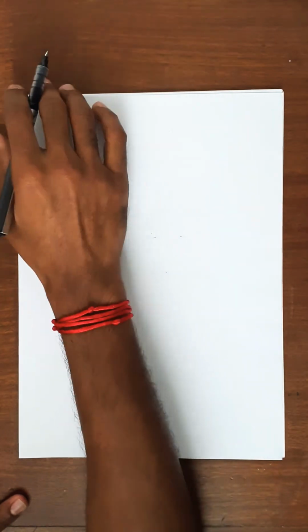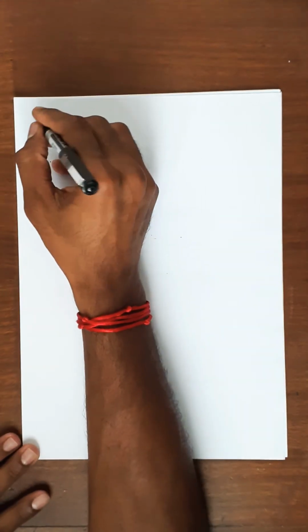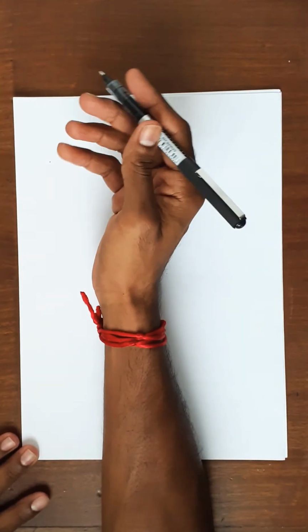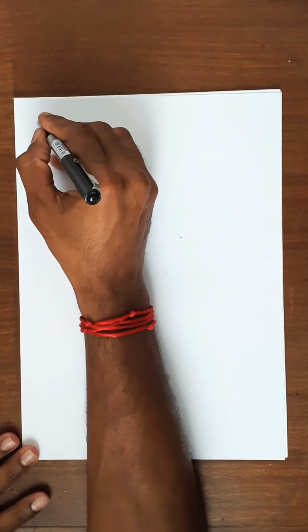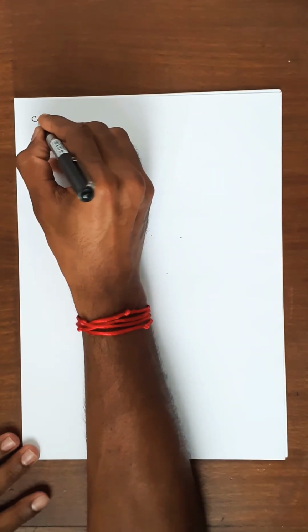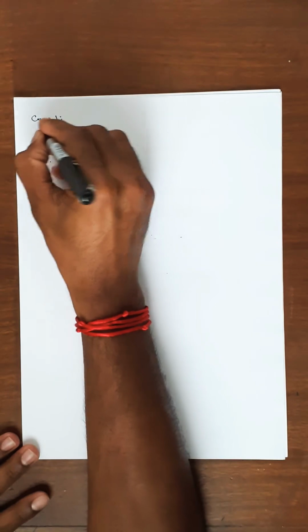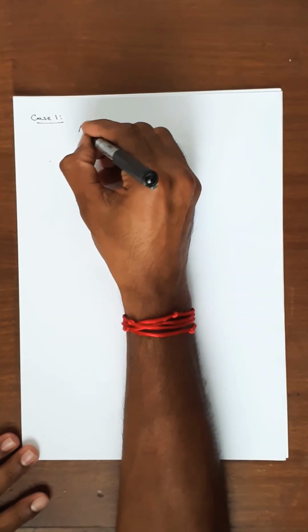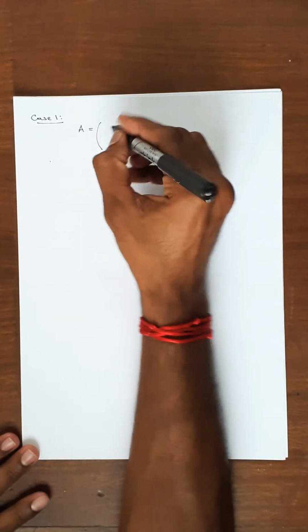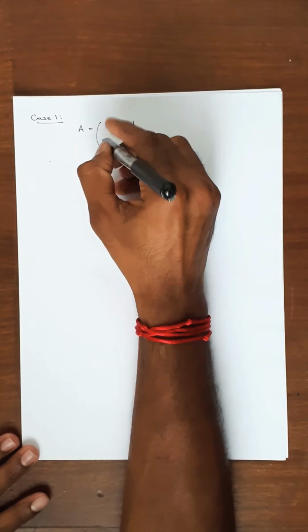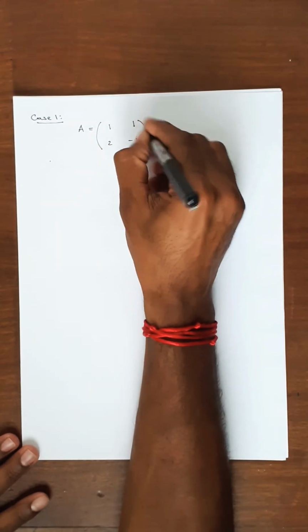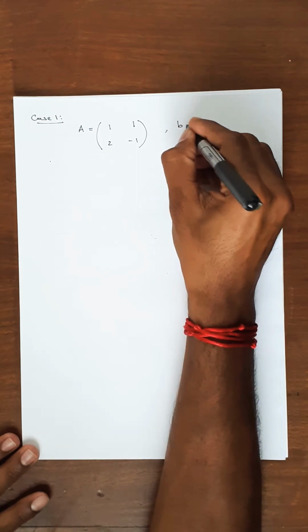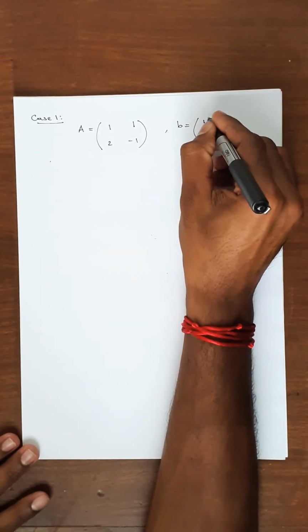Now, just to have a look at the unique solution, I'll give you a simple example so that you understand what you have done in geometry in lower secondary. So let us say case one, I want you to consider a system like this. You have got the A matrix, which is 1, 2, minus 1 here. Then I've got the B, which is 1, 0.